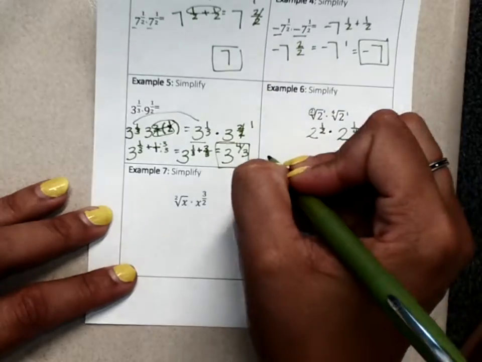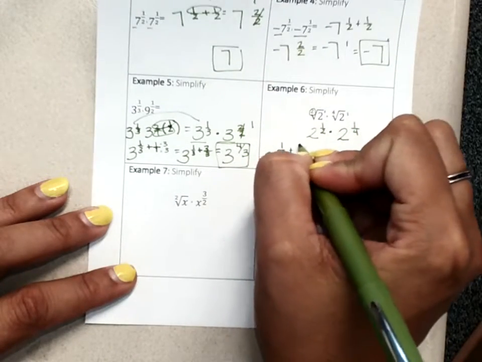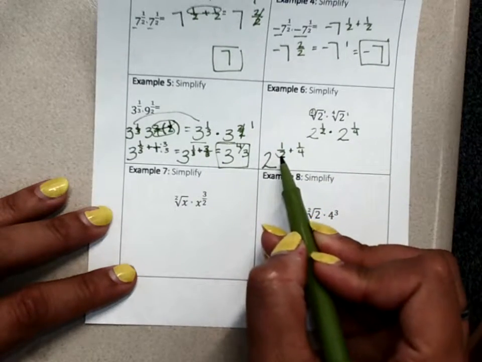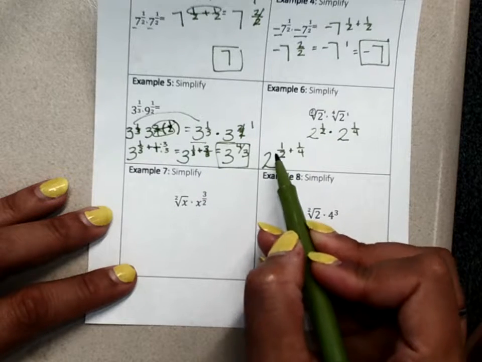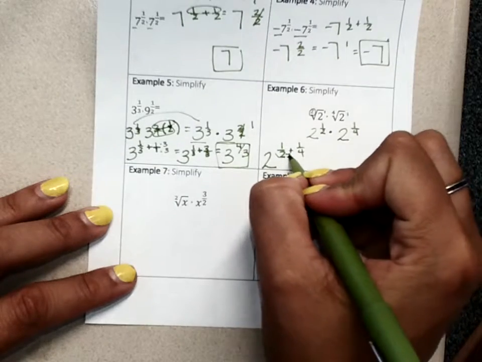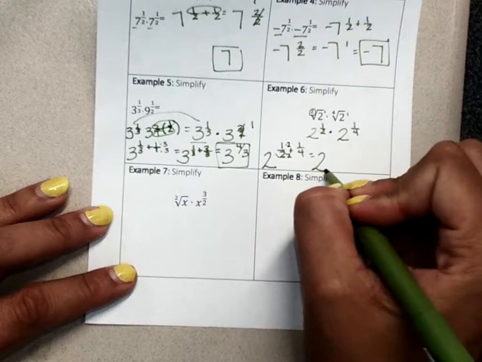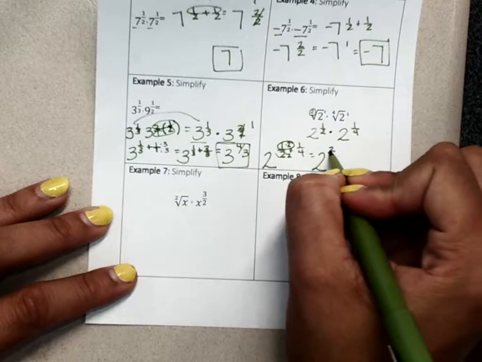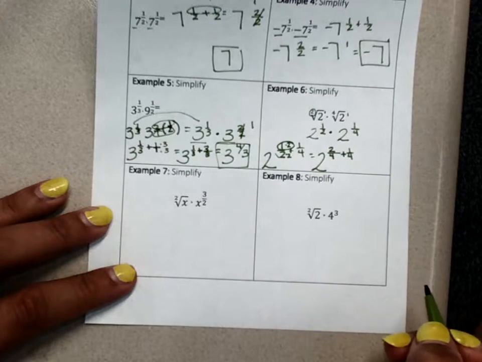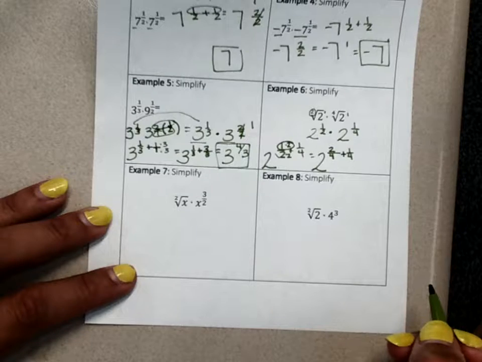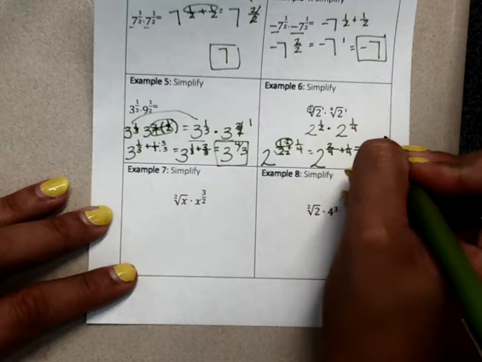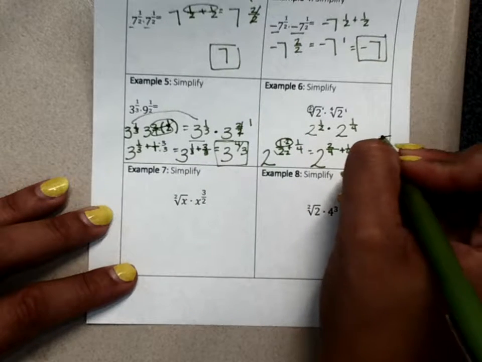I have the same base. I'm allowed to add my exponents, so we have 2 to the 1/2 plus 1/4, but like in example 5, we don't have the same denominator, so I need to multiply the 2 by 2 to create 4, so that we have the same denominator. So 2 times 1 is going to give us 2 over 4 plus 1/4. Now that we have the same denominator, we can add our numerators, giving us 2 to the 3/4 power.